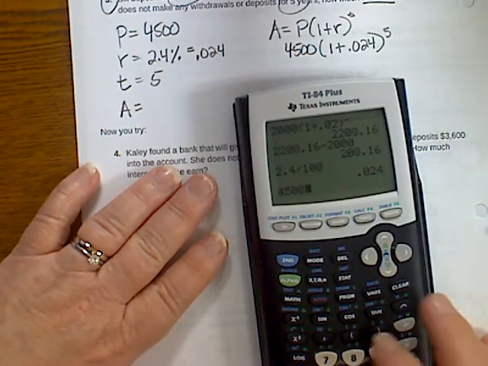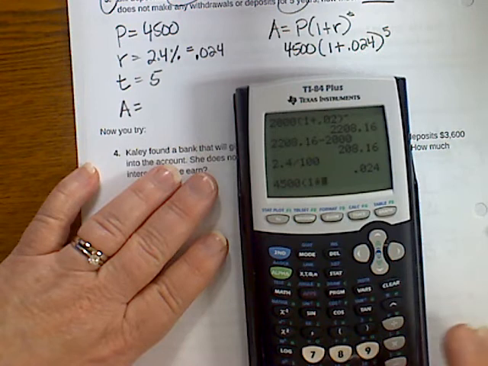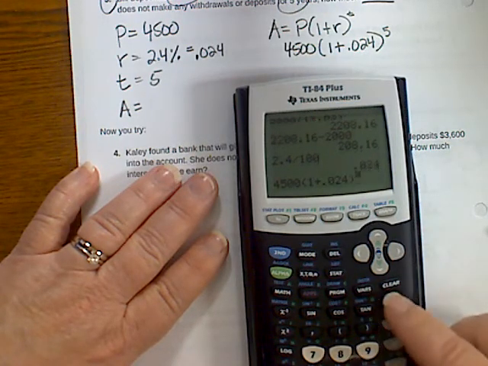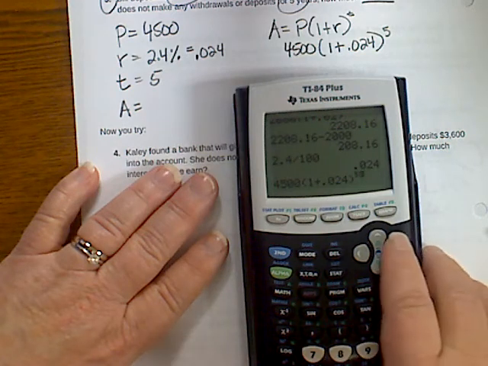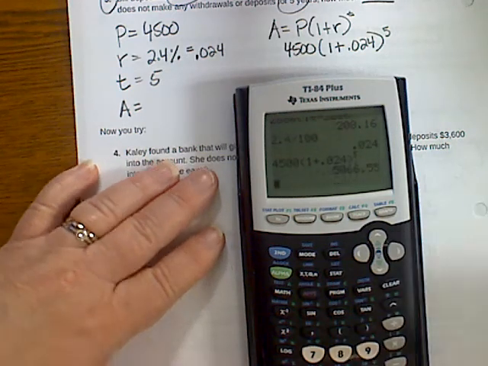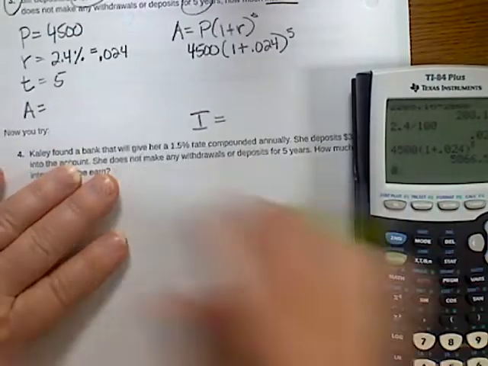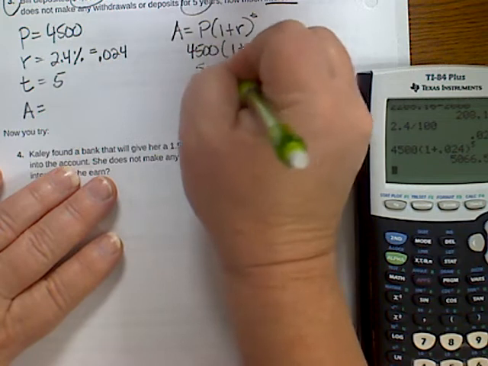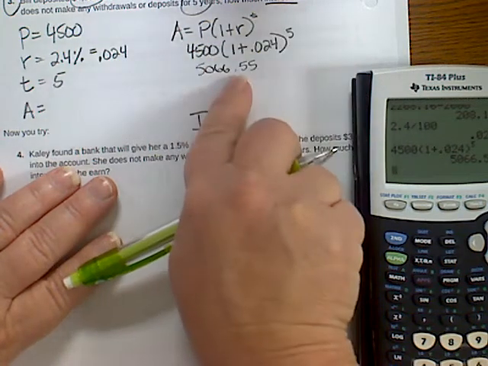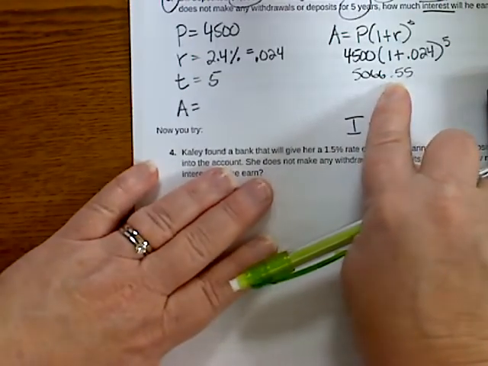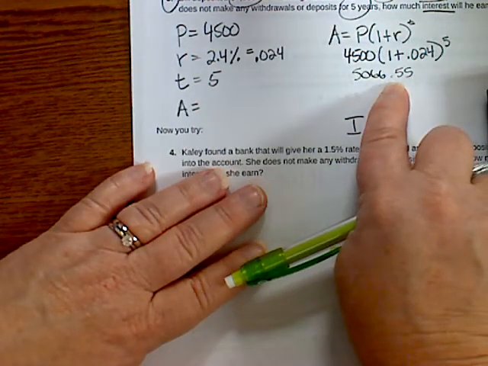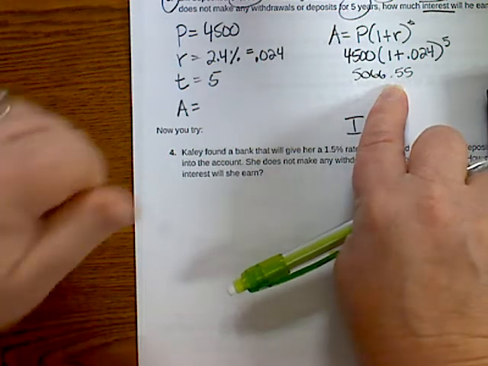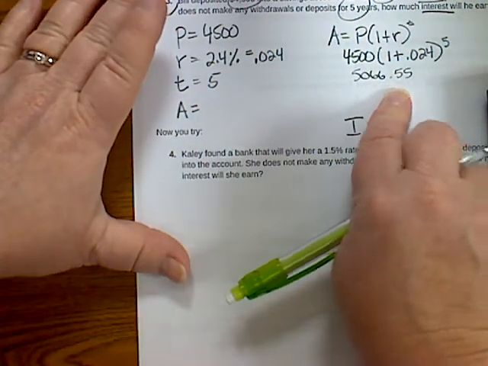4,500 times 1 plus 0.024 parentheses to the power of 5, arrow out, hit enter, and I get 5066.55. So what is that, my interest? But my answer? I hope you're saying no. It's your account balance.